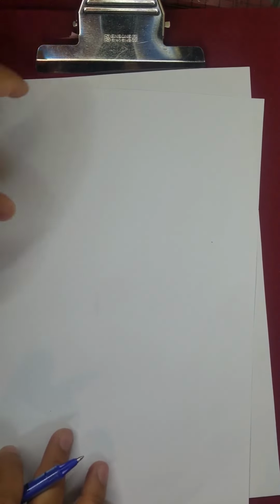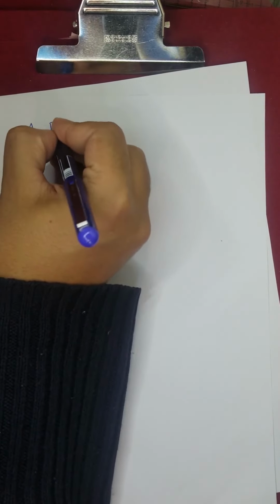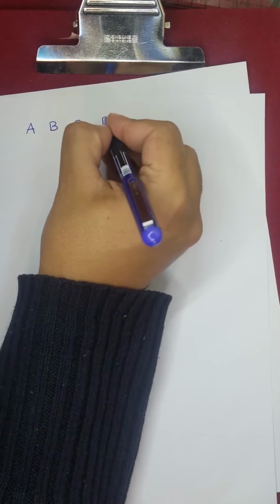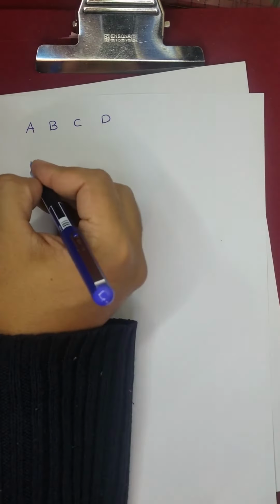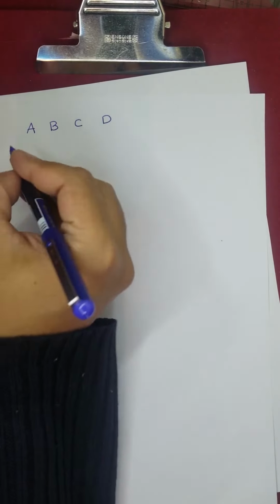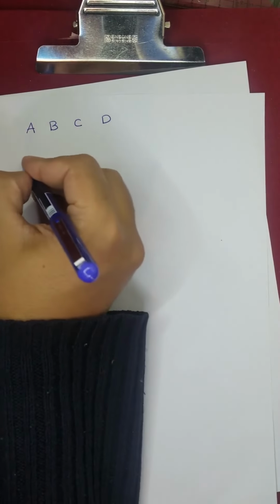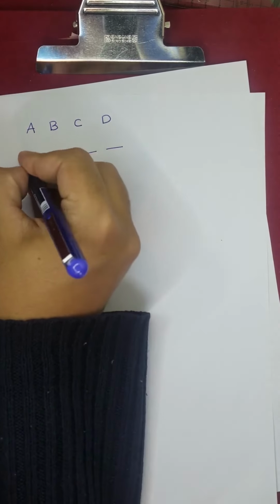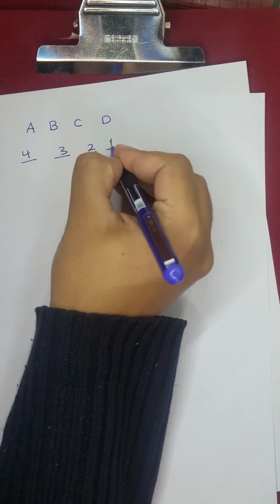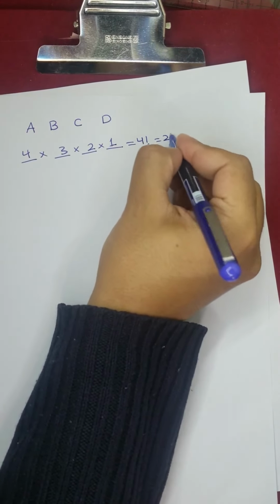So let's say that we have these 4 people. I have person A, B, C, and D. These are 4 different people. And we want to arrange them in 4 places. And these places are in a straight line. So we want to arrange them on a straight line. Please pay attention to the following. How many arrangements can I do? Well, I have 4 actions. I have 4 choices, 3 choices, 2 choices, 1 choice. So the answer is going to be 4 factorial, and 4 factorial is 24.